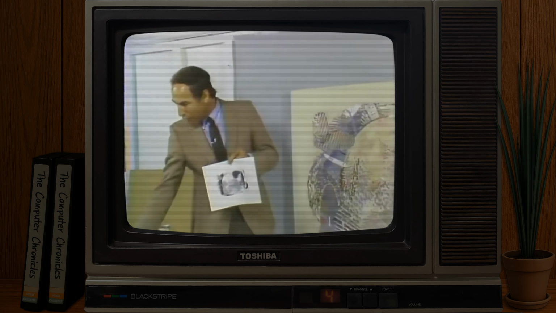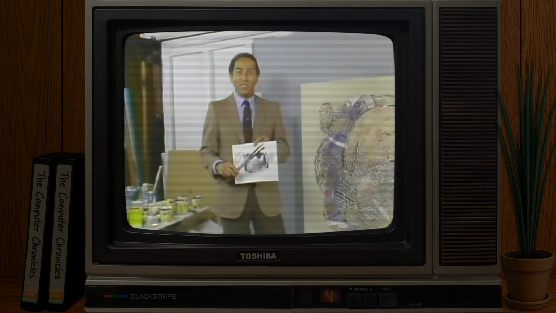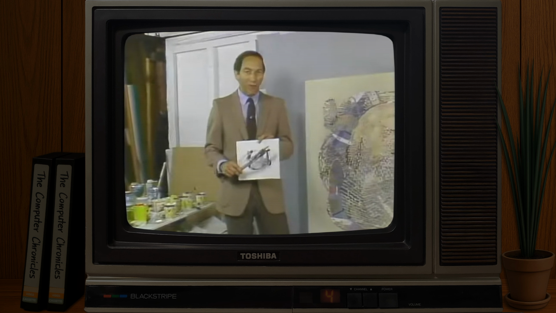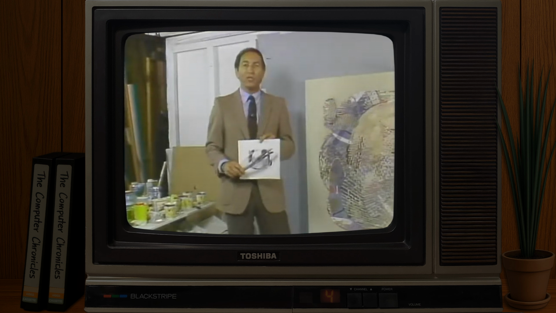The old artist's tools like brushes are becoming passé, replaced by touch-sensitive graphics pads and sophisticated graphics software. Today we take a fresh look at computer graphics on this edition of the Computer Chronicles.